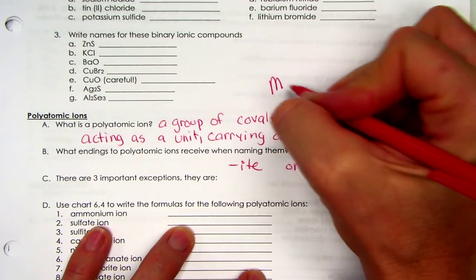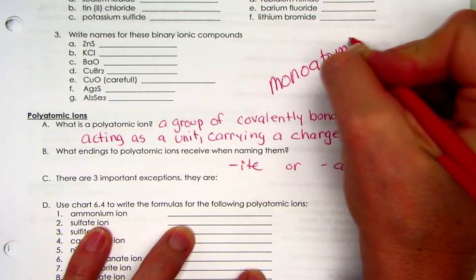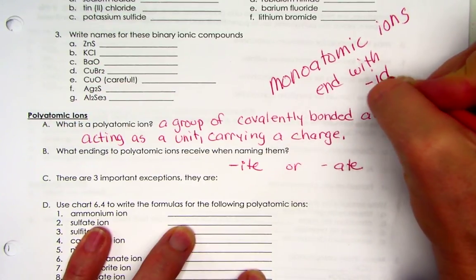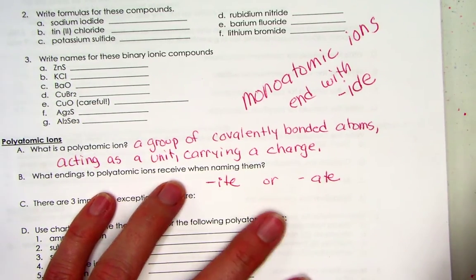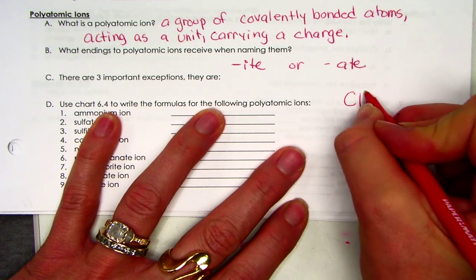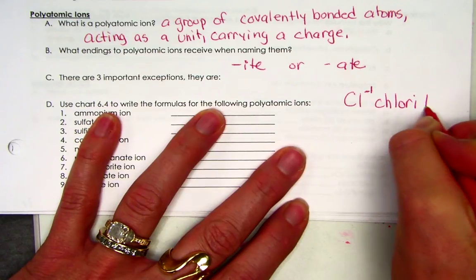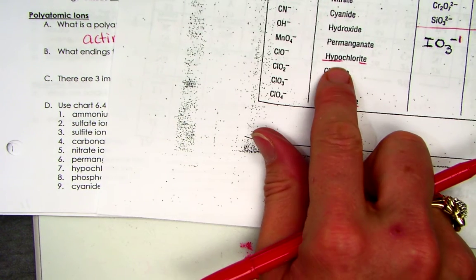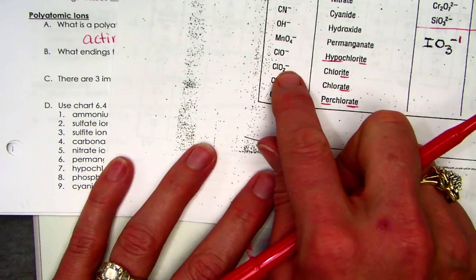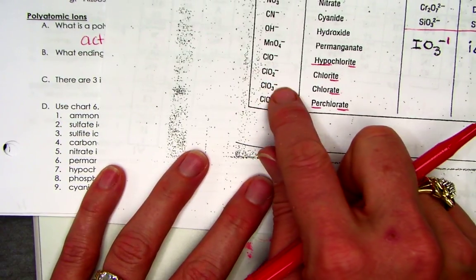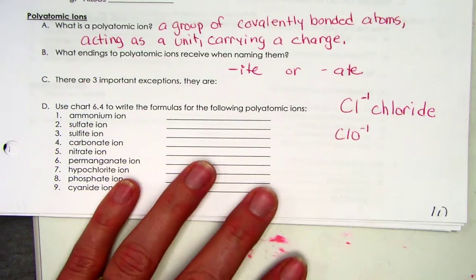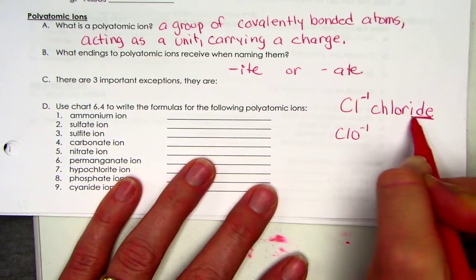Good side note here. Monoatomic ions end with ide. Mono means one. Monoatomic ions end with ide. For example, Cl-1 is chloride. ClO-1, hypochlorite. ClO2, -1, chlorite. ClO3, -1, chlorate. ClO4, -1, perchlorate. But plain old Cl- is chloride.